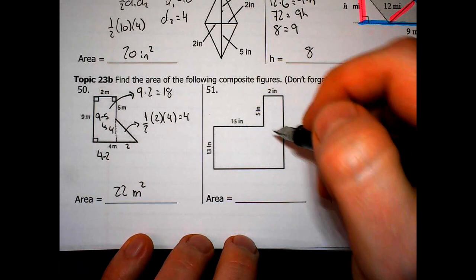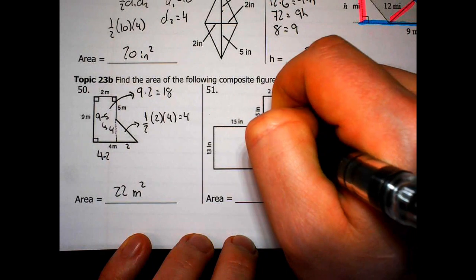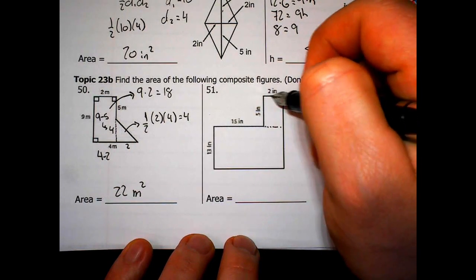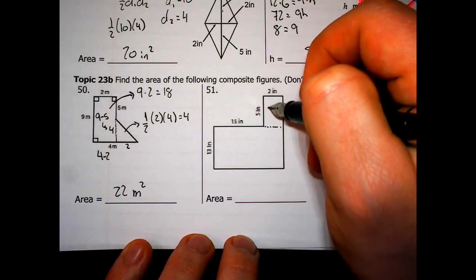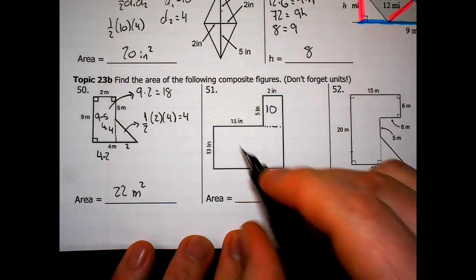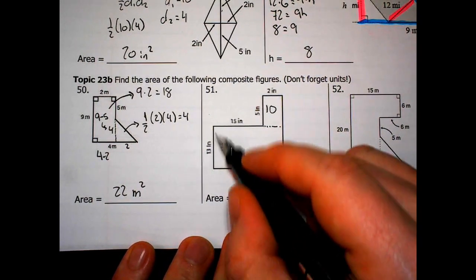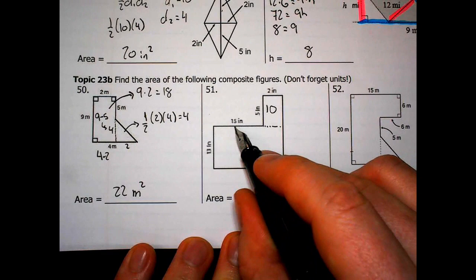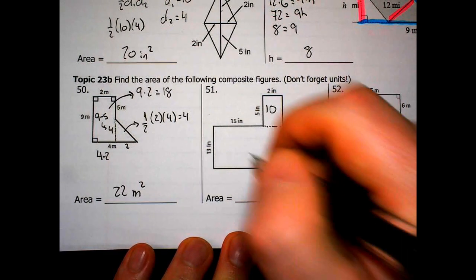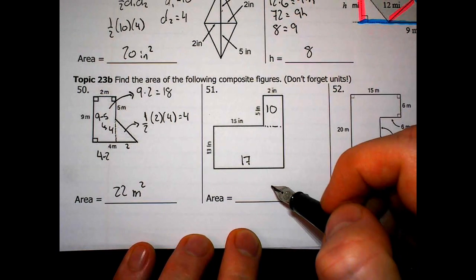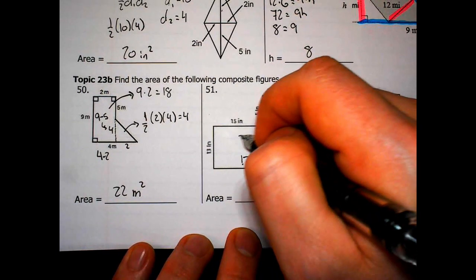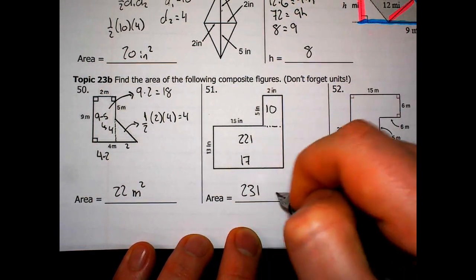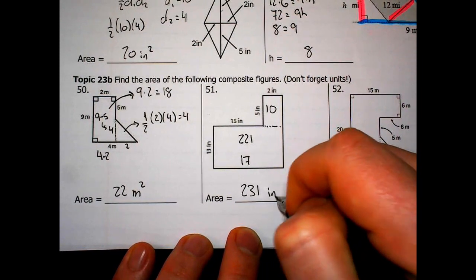For 51, I'm going to divide this into 2 rectangles. For my top rectangle, I have a base of 2, a height of 5, so its area, 5 times 2, 10. For my rectangle down here, I have a height of 13, but my base is a little bit longer than this 15. To find the base, I need to take the 15 that I know from here and add it on to the 2 that's up there to get the complete distance. Then, base times height, 13 times 17 would be 221. Add my two parts together, and that'll give me a total area of 231, and my units, inches squared.